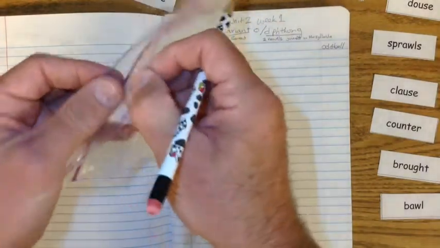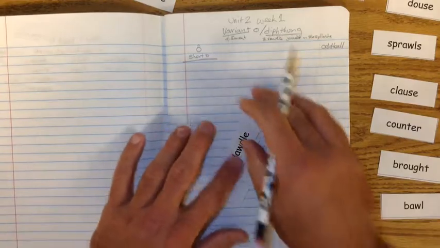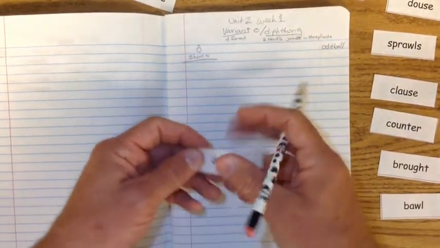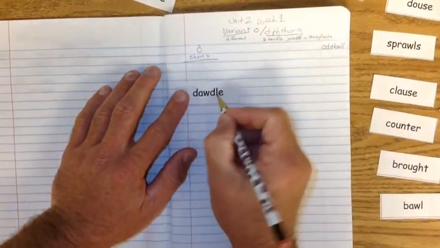And then I can stick this in my bag because you're going to need it for tomorrow night. So we got it's an aw sound. So let's do dawdle.